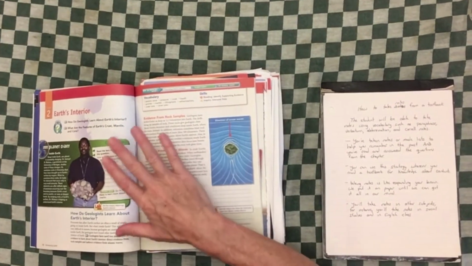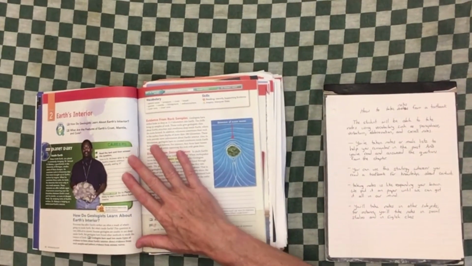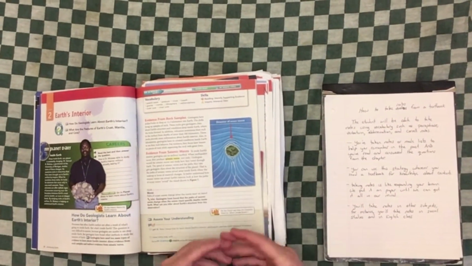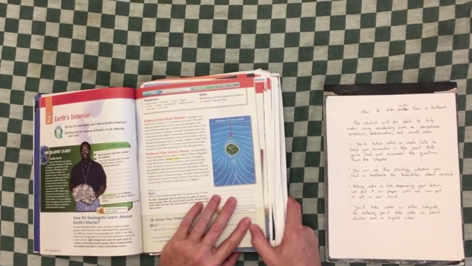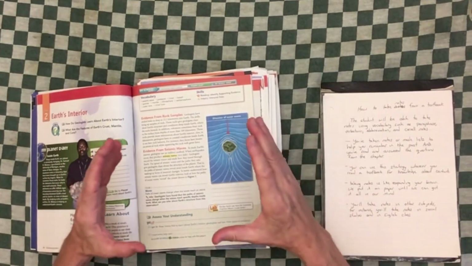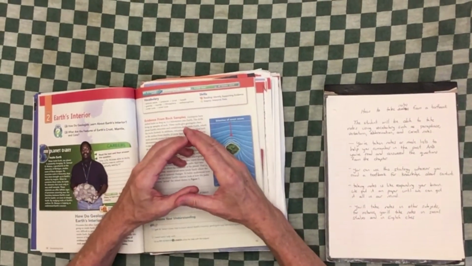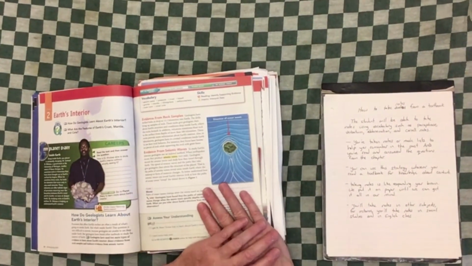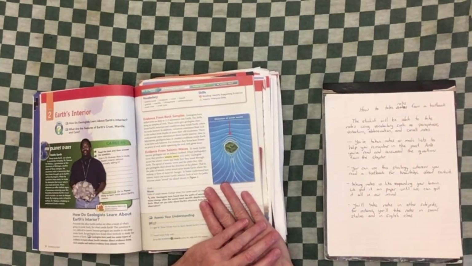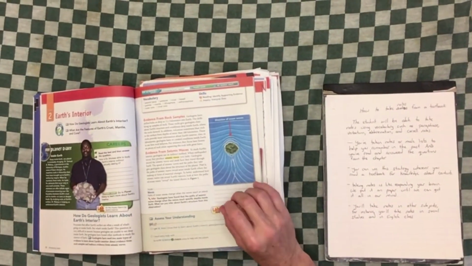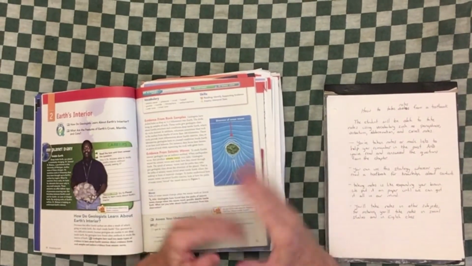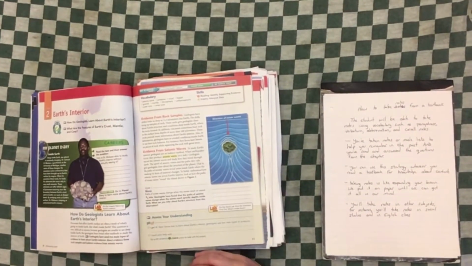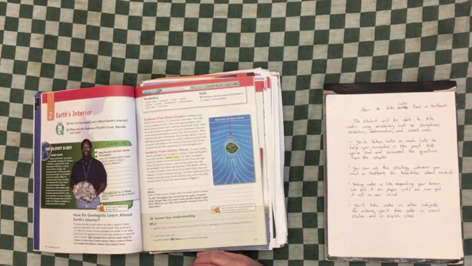Now, if I wrote down exactly what the author wrote all the time, I would end up with a book this thick at the end of the year full of notes. No, we're going to condense it down. We're going to make it smaller. We're not going to write it verbatim all the time. Hardly ever. In fact, we're going to use abbreviations whenever possible. An abbreviation is shortening a word, like miscellaneous, down to MISC.